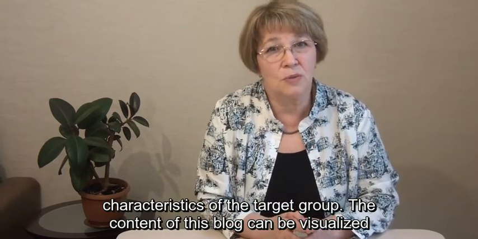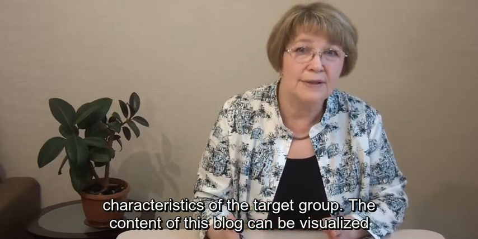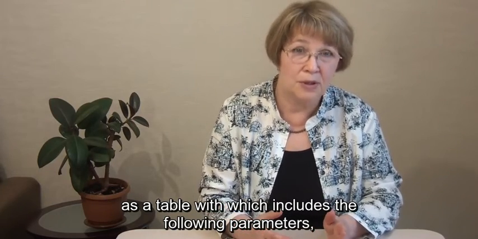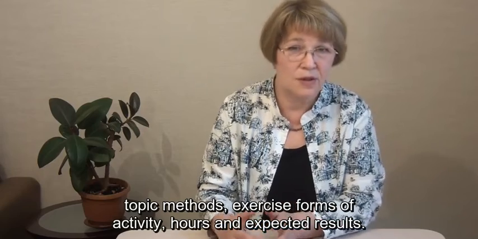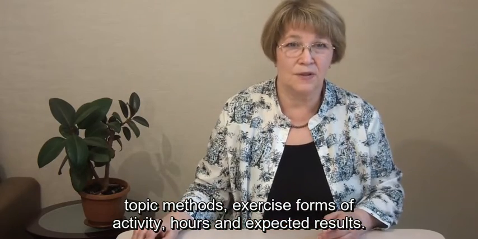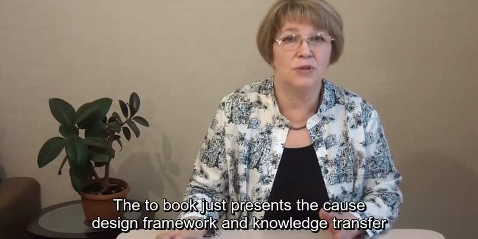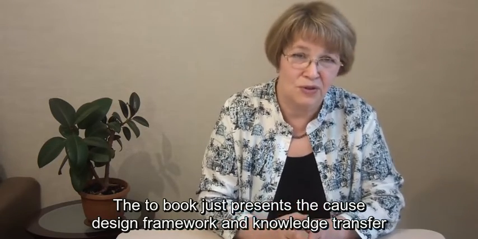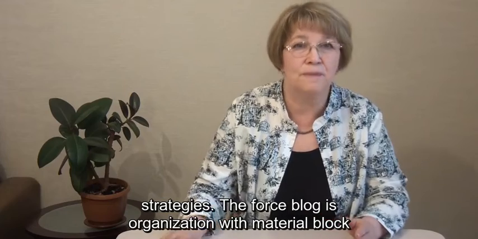The content of this block can be visualized as a table which includes the following parameters: topic, methods, exercise, forms of activity, hours, and expected results. The tool block just presents the course design, framework, and knowledge transfer strategies.